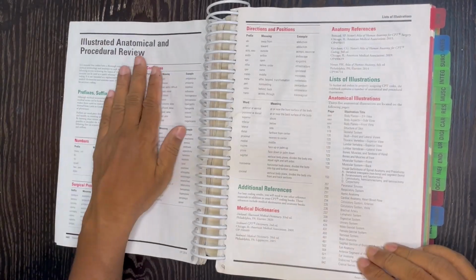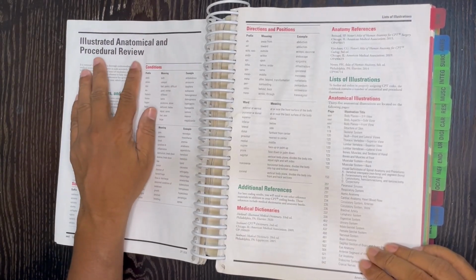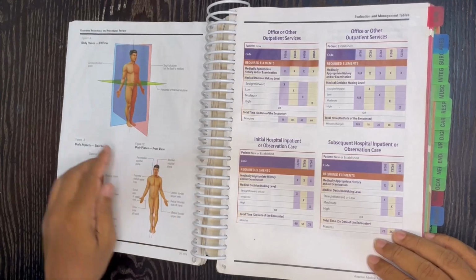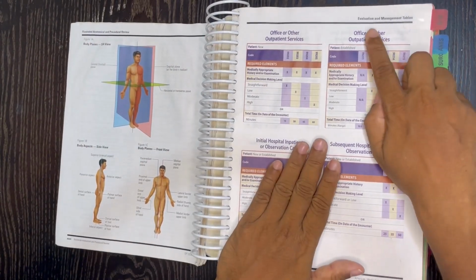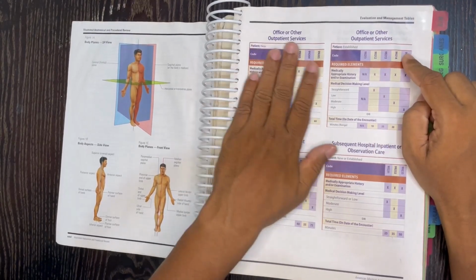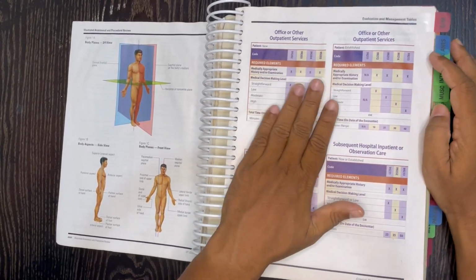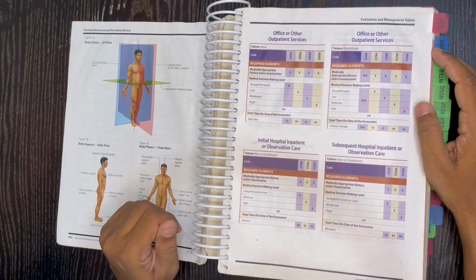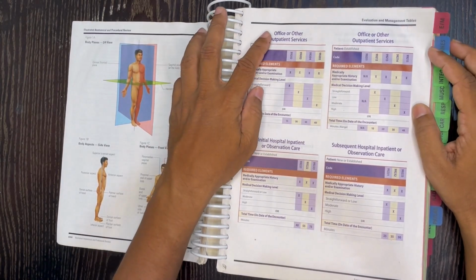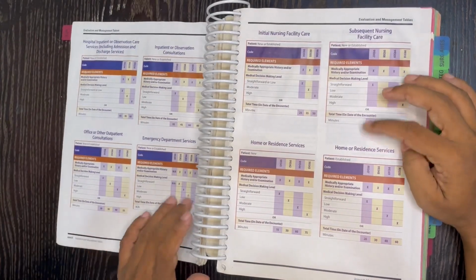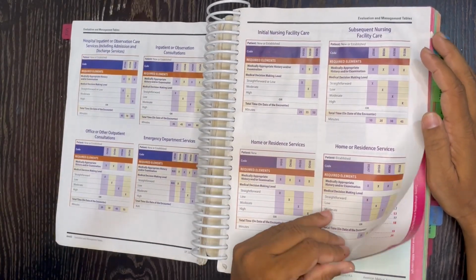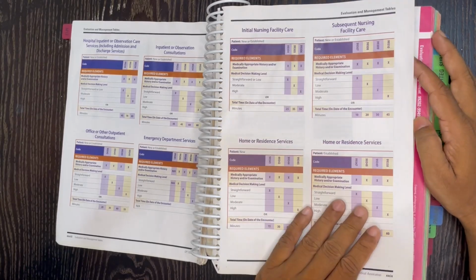After the introduction, you will get the illustrated anatomical and procedural reviews. Then you will have the anatomical plan pictures. Then you will have the very important summary, that is the evaluation and management tables. This is very important. I will explain this in detail when you go for the guideline classes. This is for the office or outpatient service, initial hospital inpatient, home residency. Those kinds of things are there. I will explain in detail when we start the guideline tutorial.